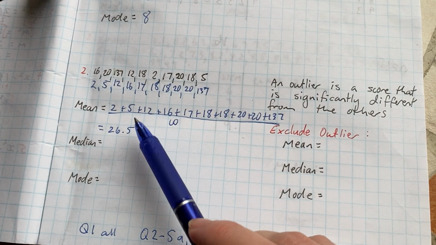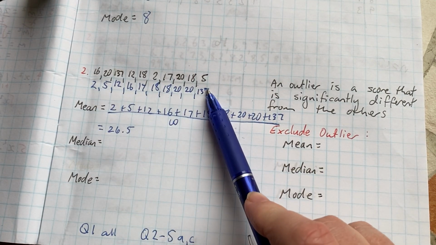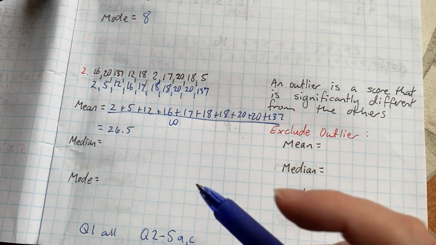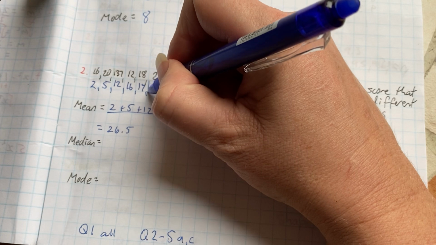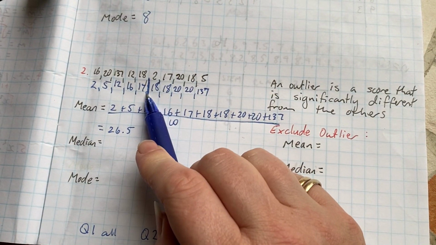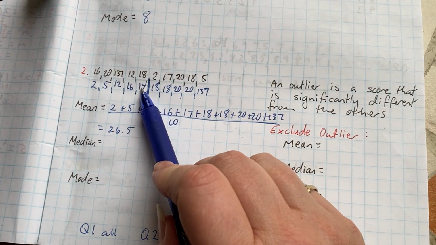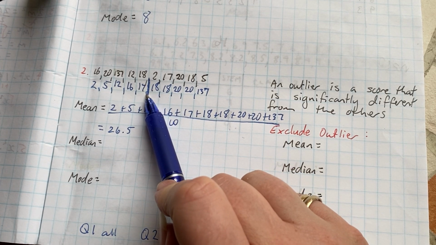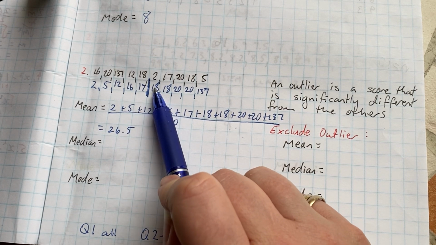The median is the middle, so we need them ordered first to find the median. So 10 numbers, if I split 10 numbers into 2 groups, I'm going to have 5 in each group. So our median is right here, where I've drawn this line. It's halfway between 17 and 18. Remember, if there's no actual middle number, it's the average of the 2 middle numbers.